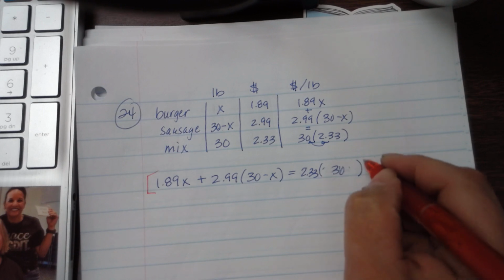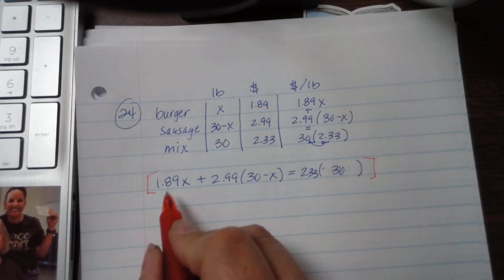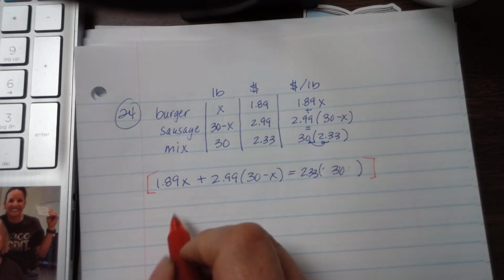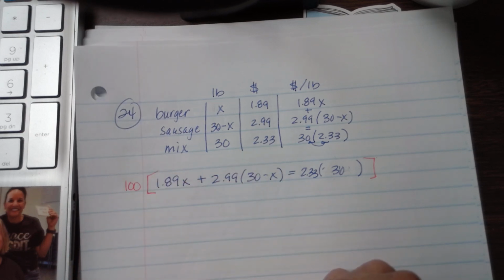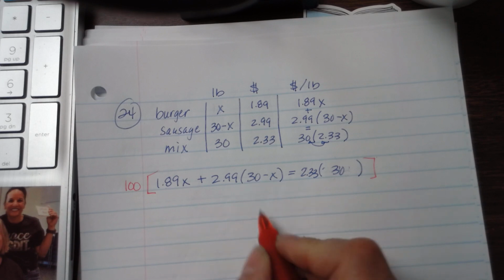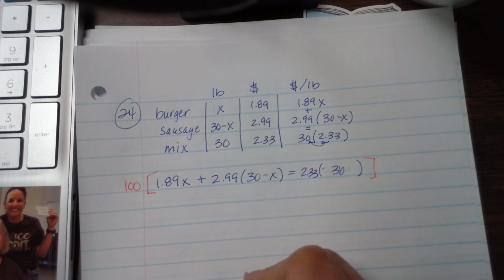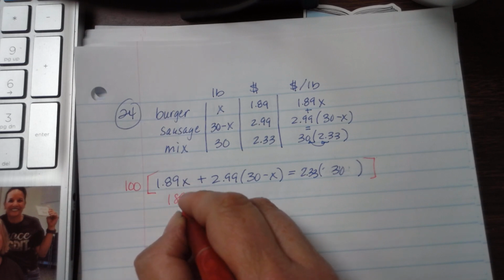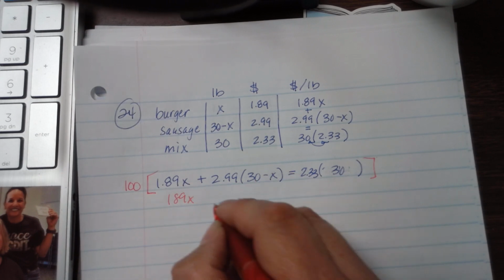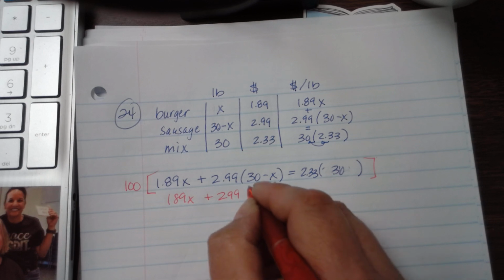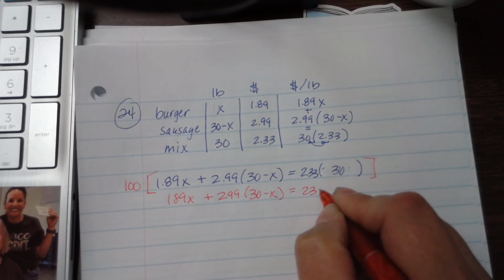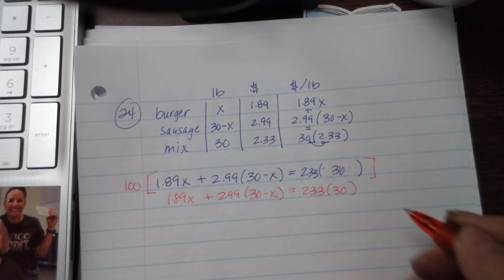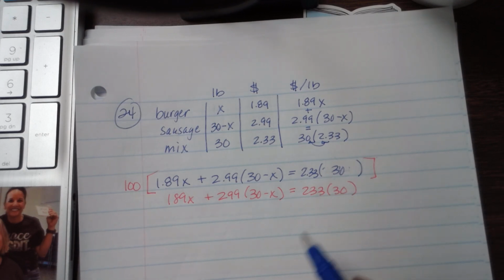So we're going to take all of this and we're going to multiply by the place value we have of our decimals. So again, tenths, hundredths. So I'm going to multiply by 100 throughout everything. And again, the parentheses are off limits. So that's going to take me to 189x plus 299 times, keep that 30 minus x. That's going to equal 233 times 30. All right, decimals are gone, so let's go ahead and solve here.